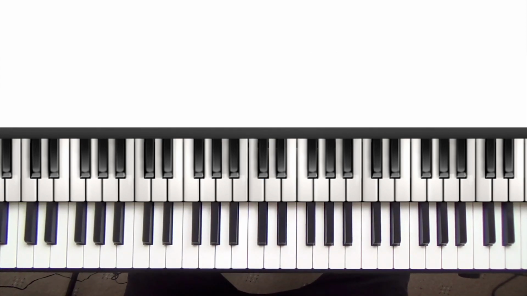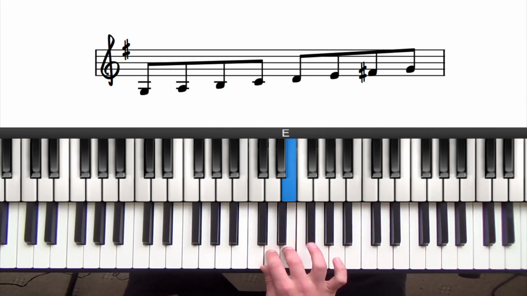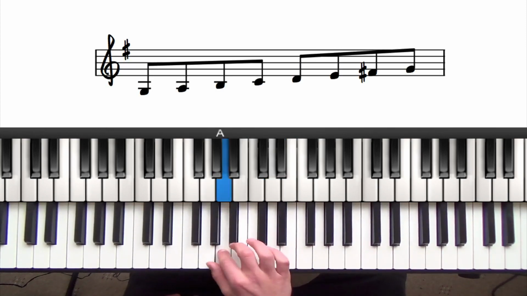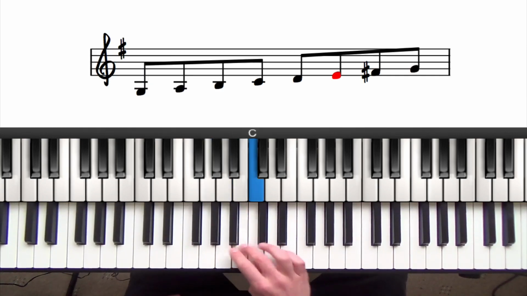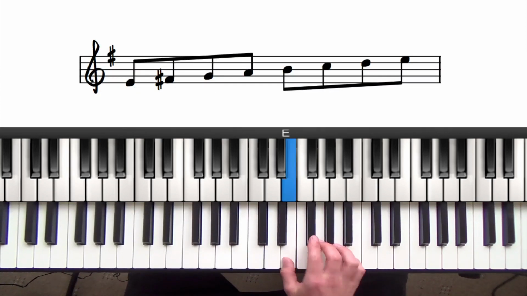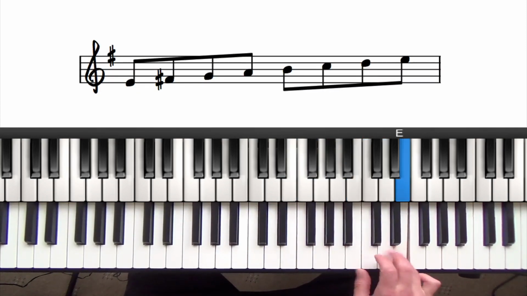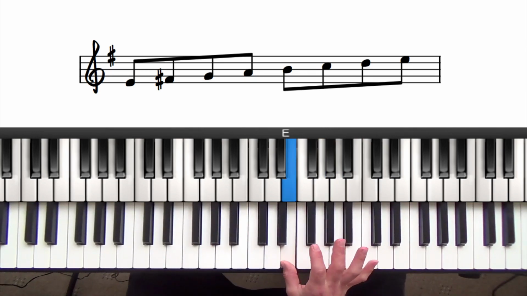Another example would be in the key of G major. So here's the G major scale. And if we go to the sixth note, 1, 2, 3, 4, 5, 6, that's E. Then we play the same scale from E, and that gives us the E natural minor scale.